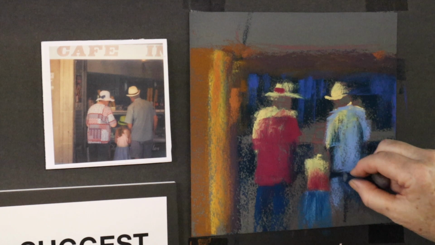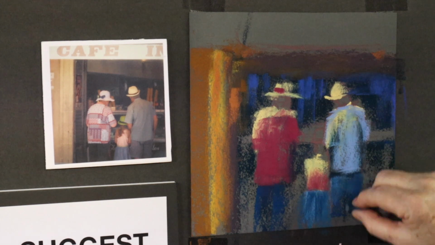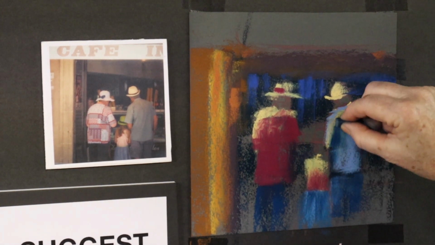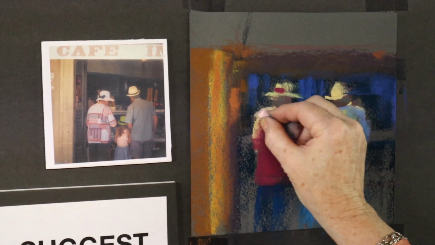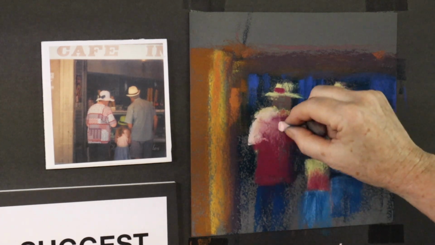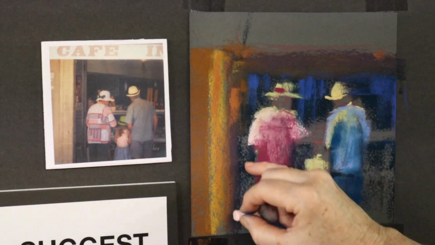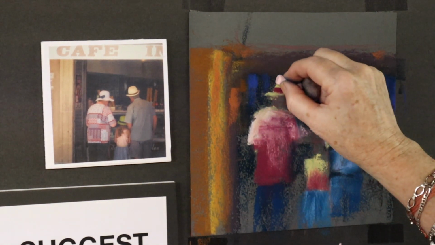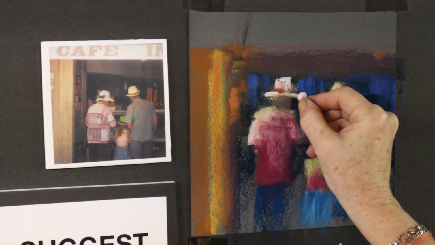So basically, see how I'm just using the side of my pastel to make wide marks? He needs a little more, I'm just adding a little more dark. Now she has a pink shirt now, but I have a pale yellow feeling of light, so I'm going to pick up a pale pink and add another layer to the light on her shirt. She's got some on her sleeve. And then she's going to have her elbow sticking off here. And let's make her hat pale pink. And she's got a floppy brim. So we want to suggest the floppy brim.